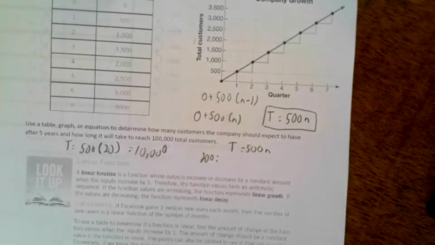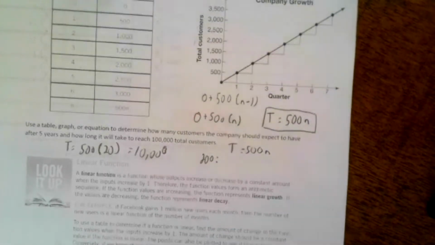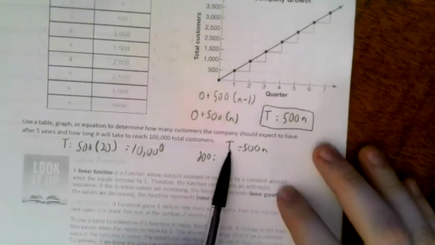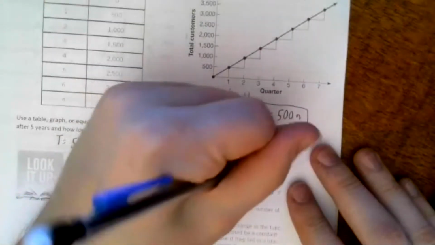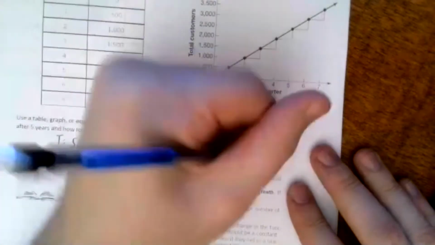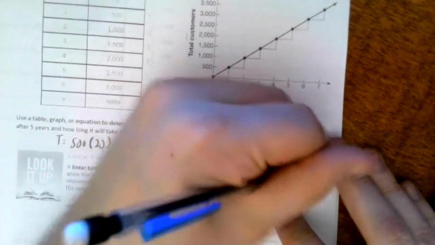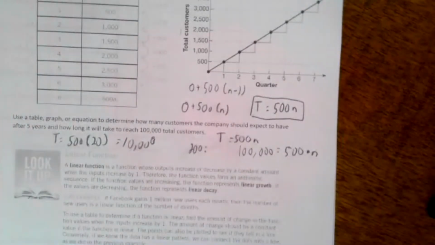So what if I didn't want to do that? What if I wanted an easier way? Well, t is just the total number of customers. I know that I'm going to have 100,000 customers, right? So 100,000, and I know that's equal to 500 times n, right? Because we don't know how many quarters it takes.